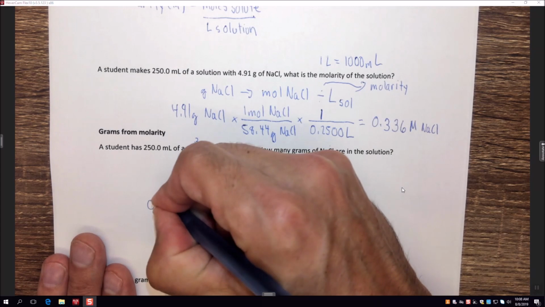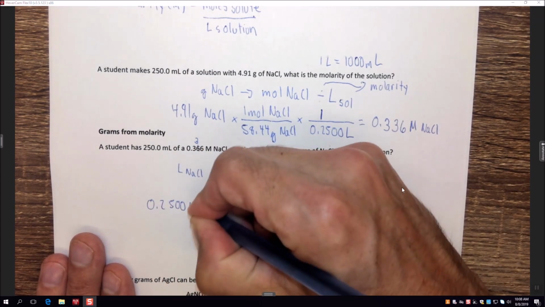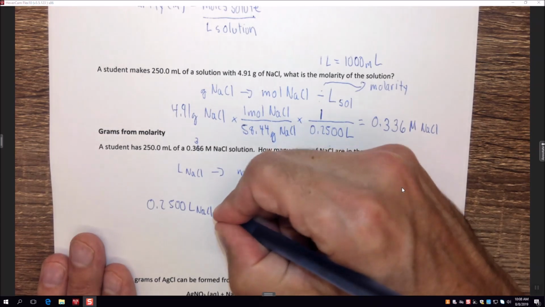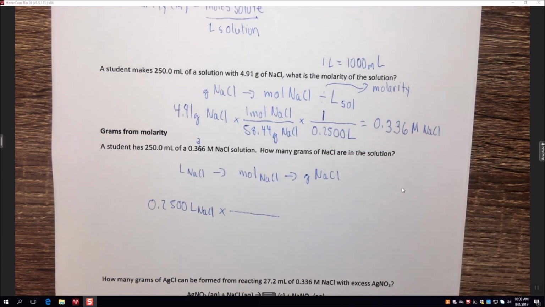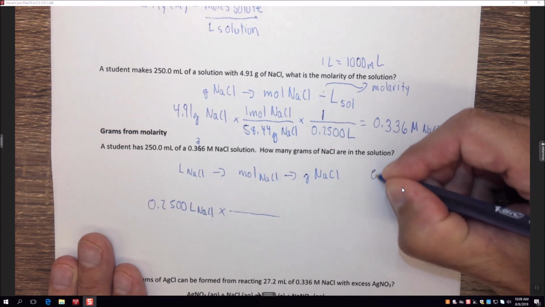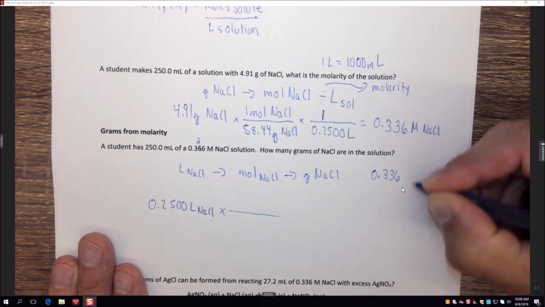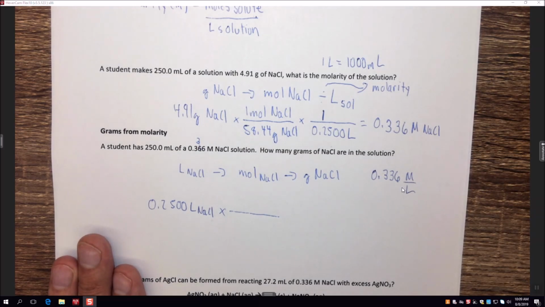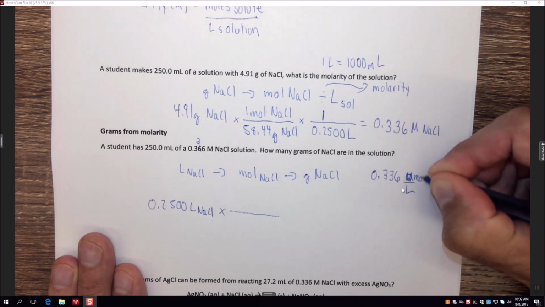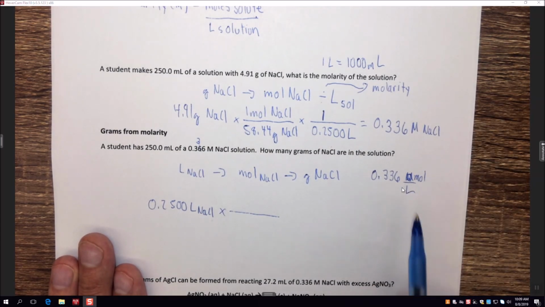So we want to start with 0.2500 liters of NaCl times. All right. Now we want to convert from liters to moles. How are we going to do that? Well, we know that this is a 0.336 moles per liter solution. And what we need to realize is that if this solution contains 0.336 moles of NaCl for every 1 liter of solution.